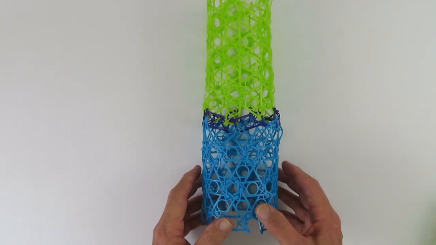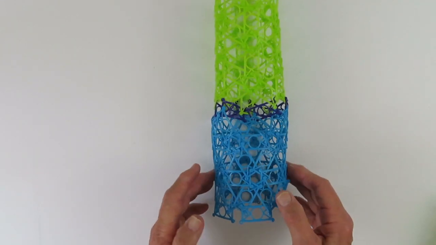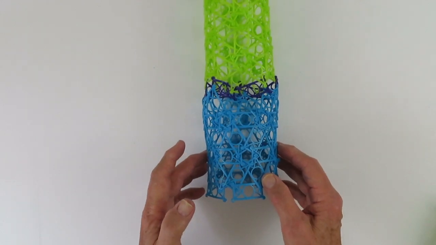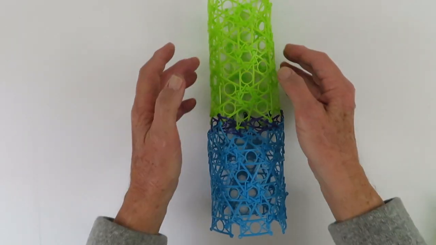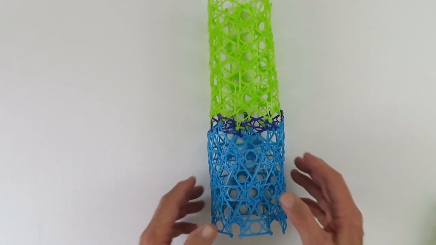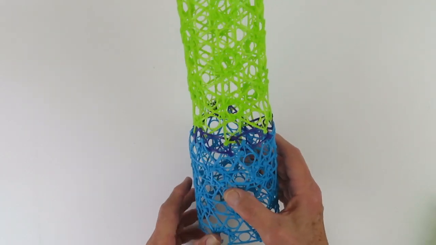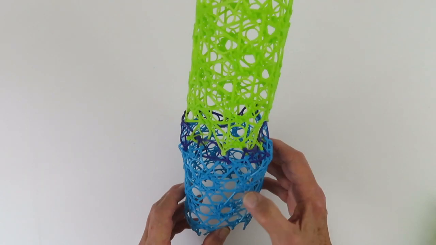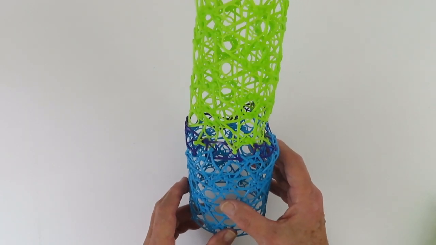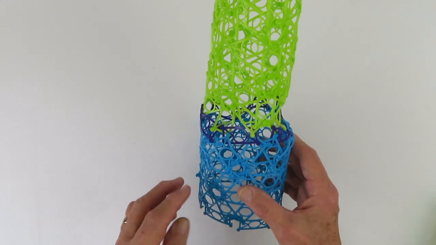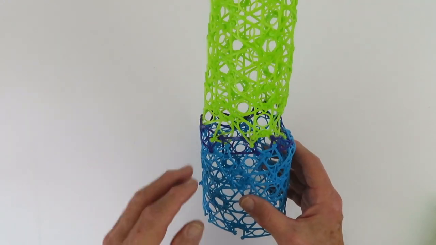So this is a structure which combines the banded pipe here in blue and the vertical pipe here in green. And you see that there are, in purple, 6 edges that act as the interface between the banded pipe and the vertical pipe.